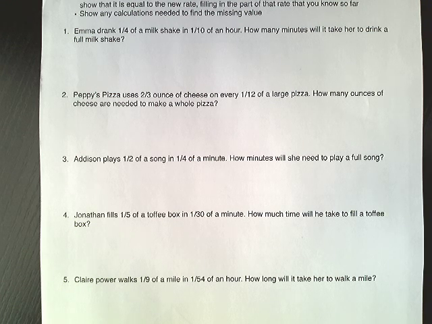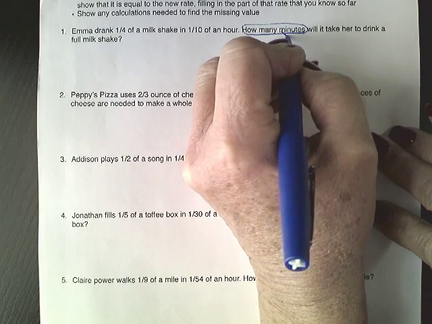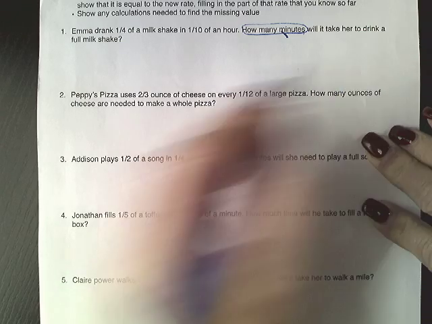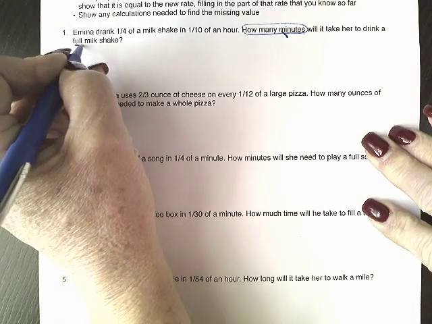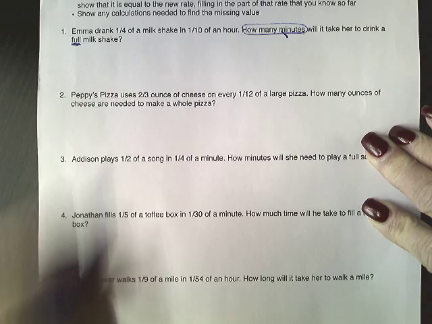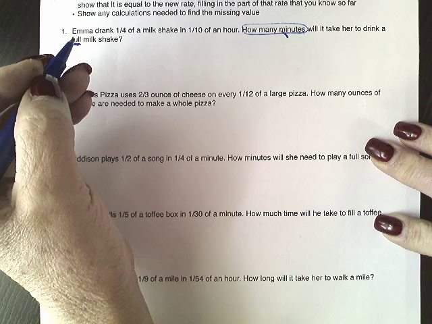How many minutes will it take her to drink a full milkshake? We need to look for key words in the question that refers to the number 1. So how many minutes? That would be our question. Okay, that's what we're looking for. How many minutes will it take her to drink a full milkshake? That word full, that means 1. If you're looking at a milkshake and you only have half left, that's not full, and it wouldn't be considered a 1. So milkshake, full milkshake, that's what we're looking for when we're going to find the unit rate.